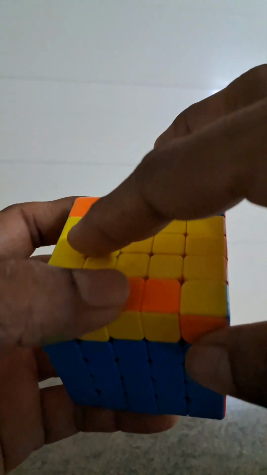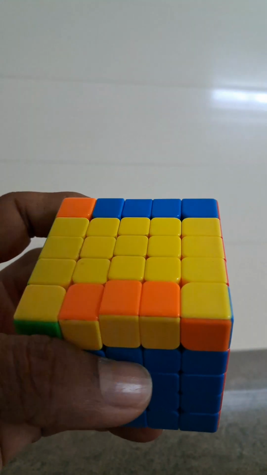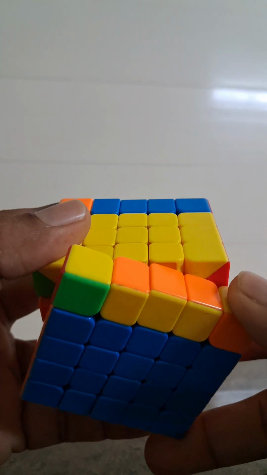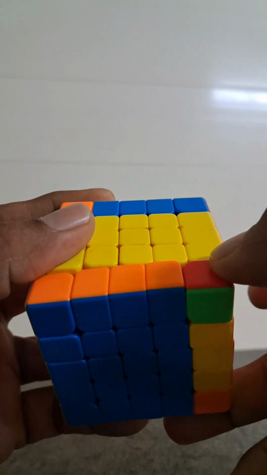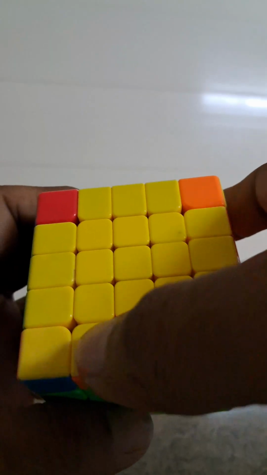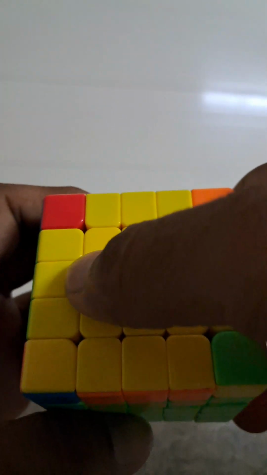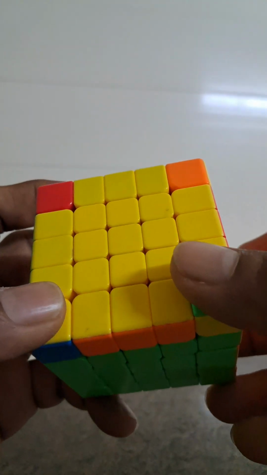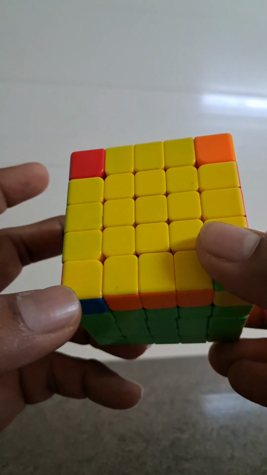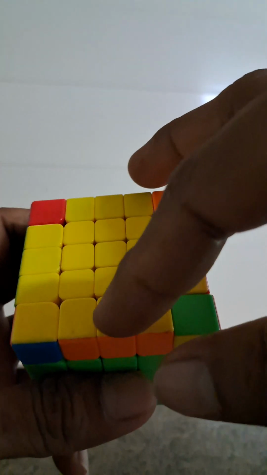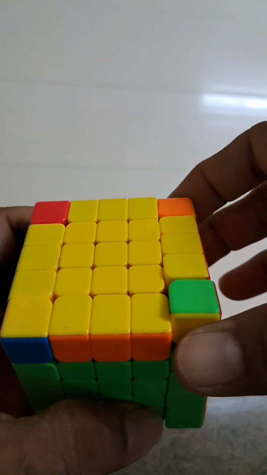Now you will receive a single layer, then again you will do the same algorithm, you will use the same algorithm F, R, U, R dash, U dash, F dash. Now you will receive a formation like this, which you can term like a plus formation. Either you will get like this, or you will get this piece as a different color.